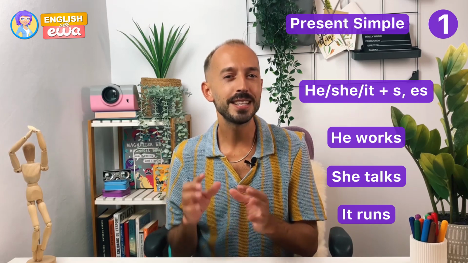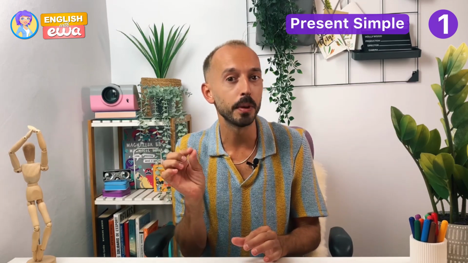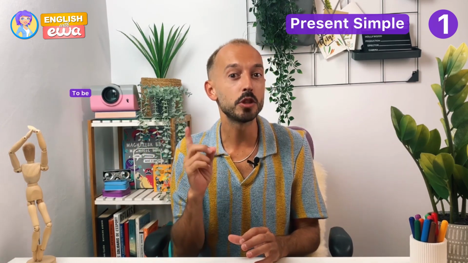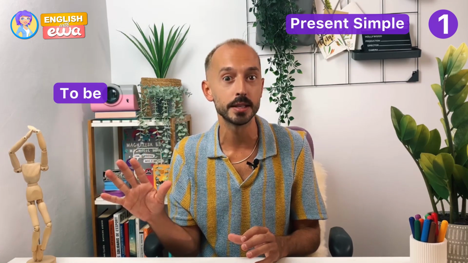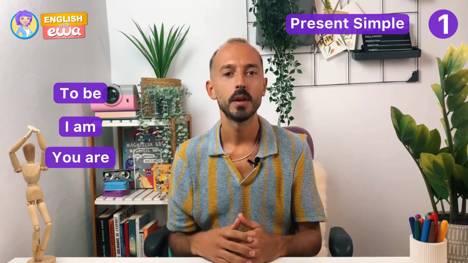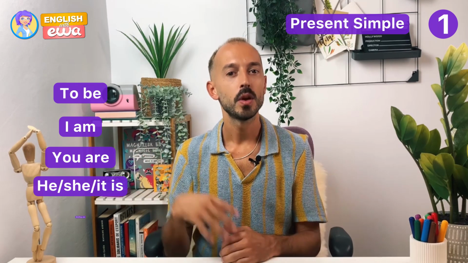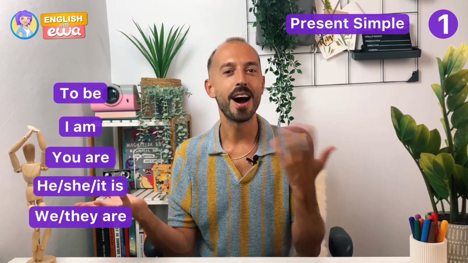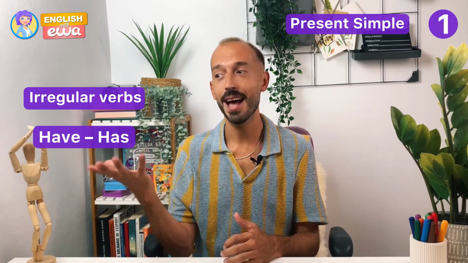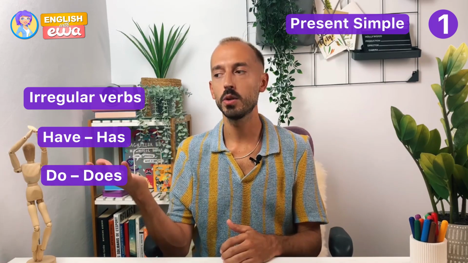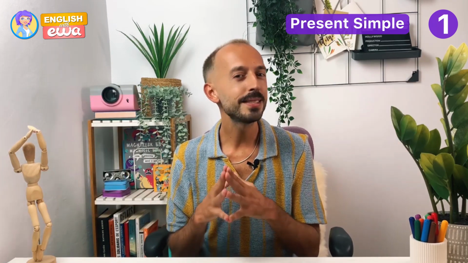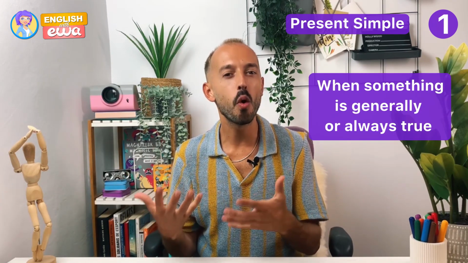For a few verbs, there is a spelling change before the S. For example, study becomes studies. And then the verb to be has its own form in the simple present. I am. You are. He, she, it is. We are. They are. There are also a few verbs which are irregular in the present simple. Have becomes has. Do becomes does. Go becomes goes.